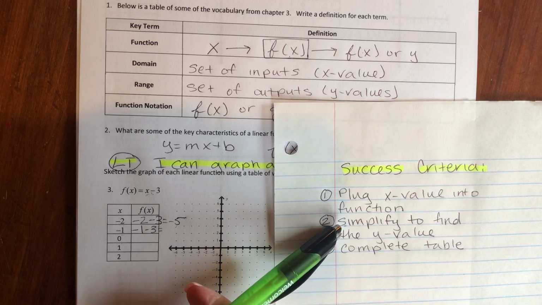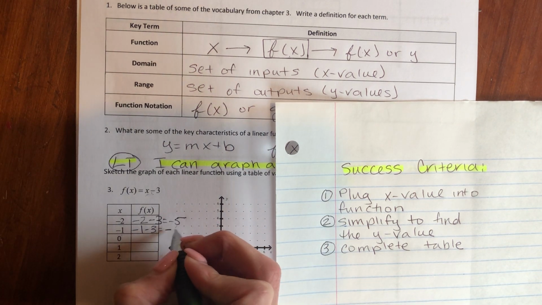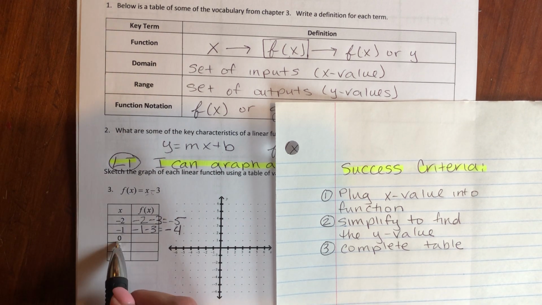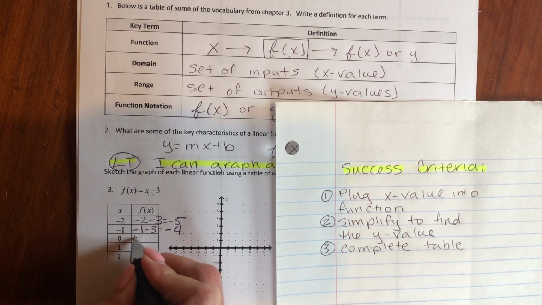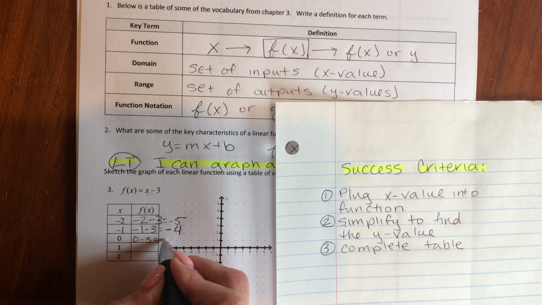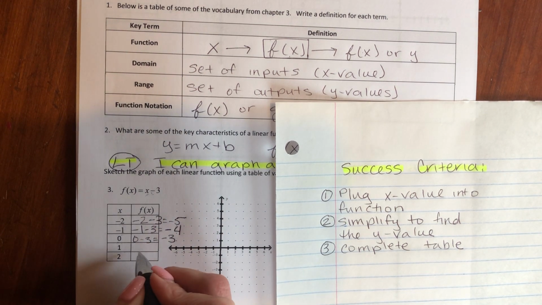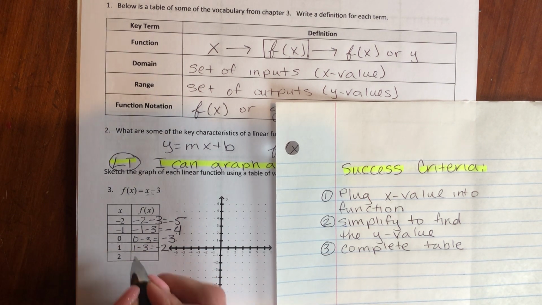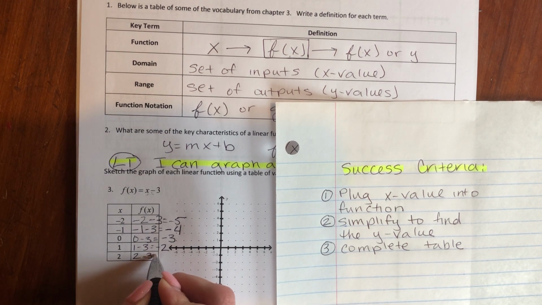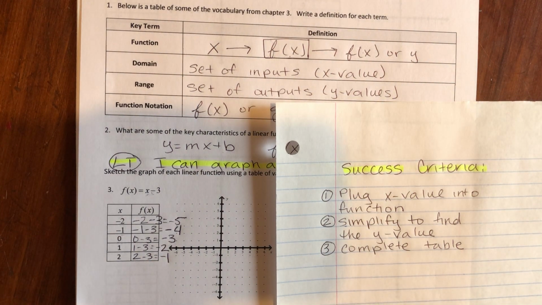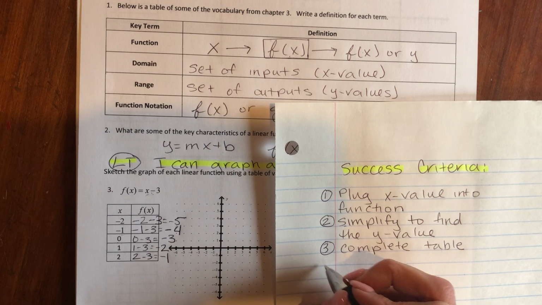Simplify it to get your y value of -4. Now let's plug in the 0. 0 minus 3. Simplify it. You get a -3 for your y value. 1 minus 3 is -2. And then finally, 2 minus 3 is -1. So now our table is complete, and we are ready for step 4.